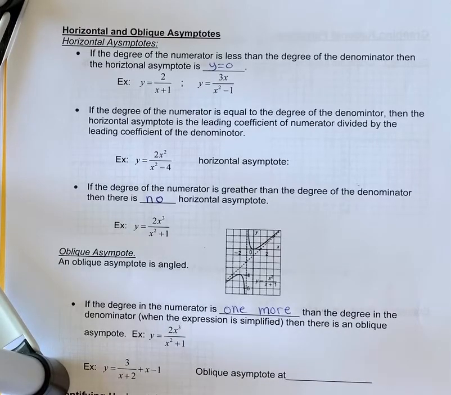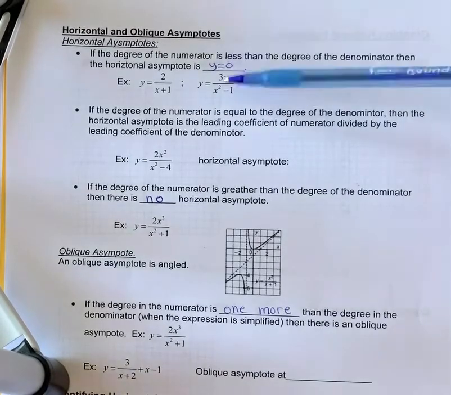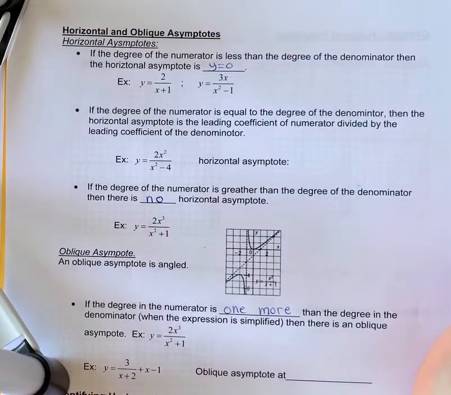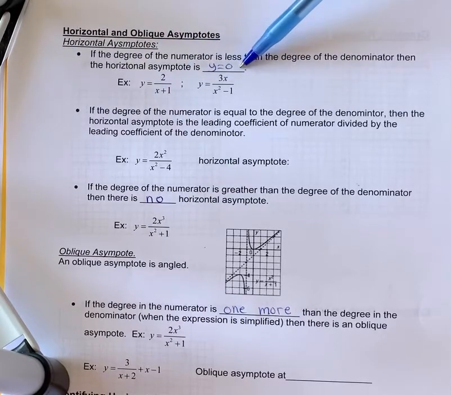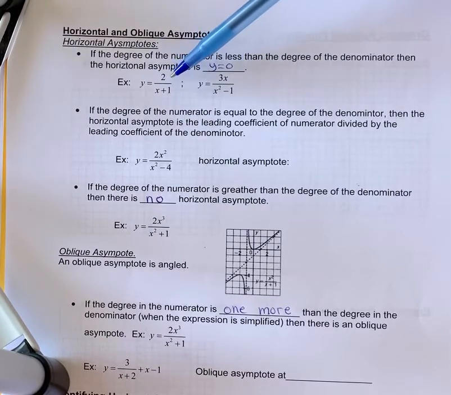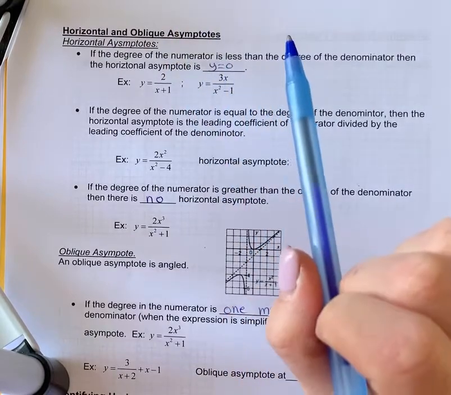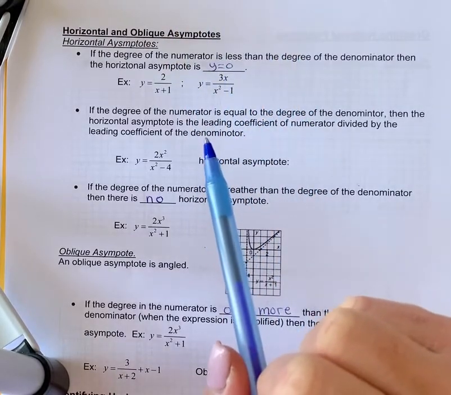Horizontal and oblique asymptotes. It's very important that we learn the rules of horizontal asymptotes, primarily for this course. So here are the three rules. If the degree of the numerator is less than the degree of the denominator, then the horizontal asymptote is always at y equals 0. What I mean by degree, remember, is the highest exponent on any variable.